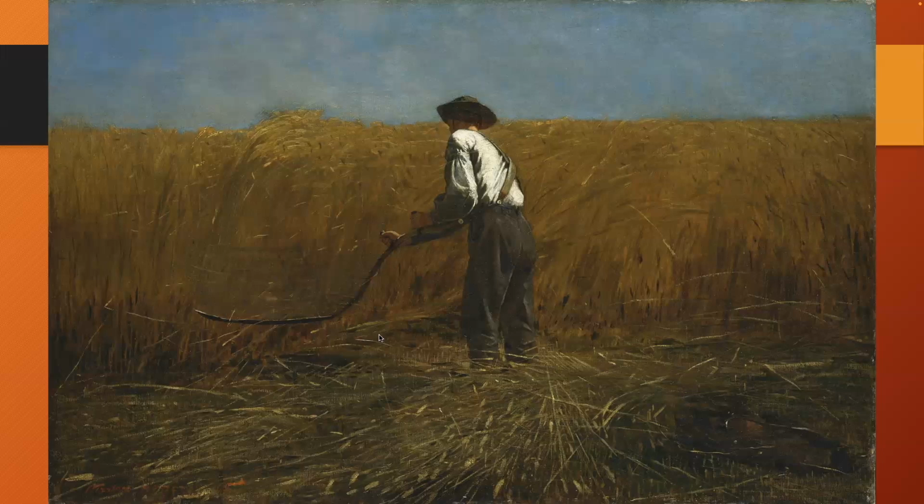Now, as you could probably guess by the title, The Veteran in a New Field, what Homer is alluding to here is really the death associated with the conflict, with this veteran returning back home. Looking at this image, in the front foreground, how we know this is a veteran is you see his Union overcoat as well as his canteen that has been tossed to the side. But he's alluding to the recent conflict because, as we see here, he's using a scythe going through this field, basically cutting down his grain.